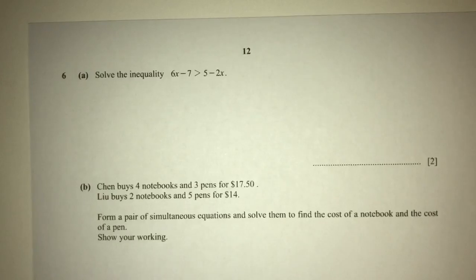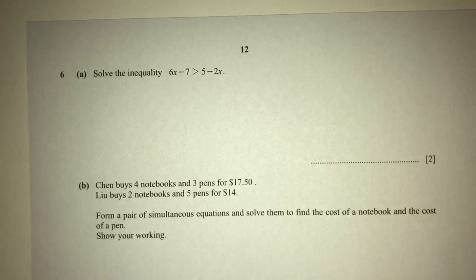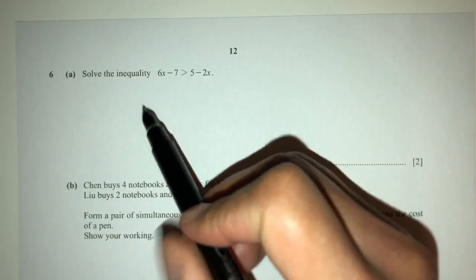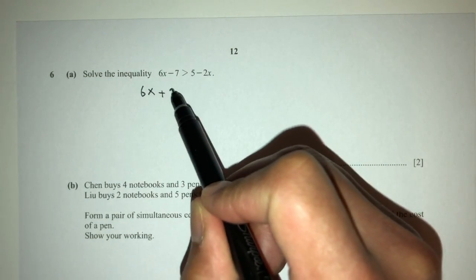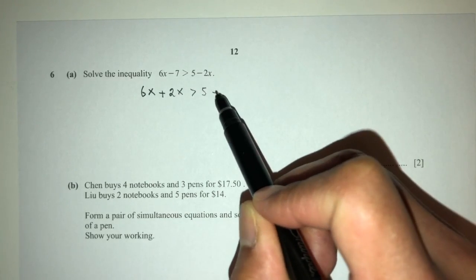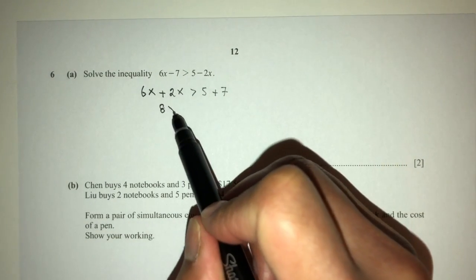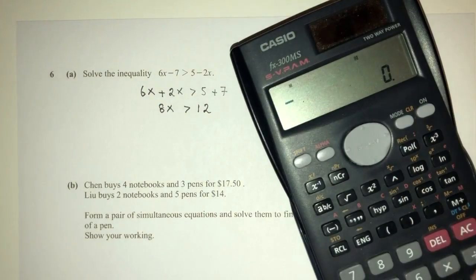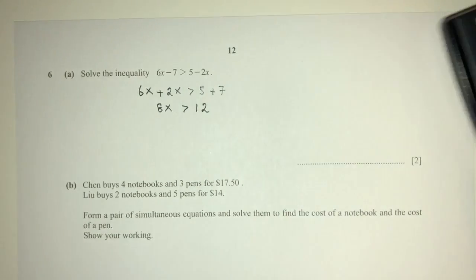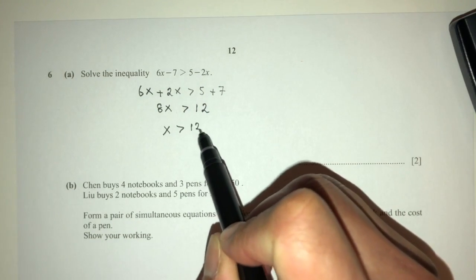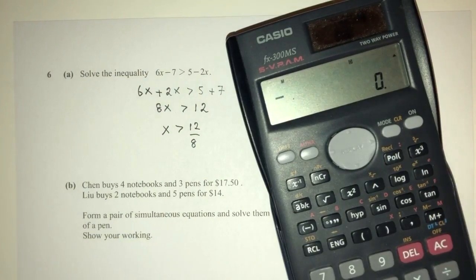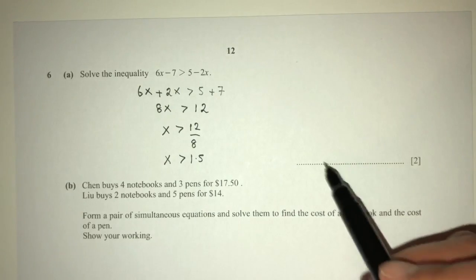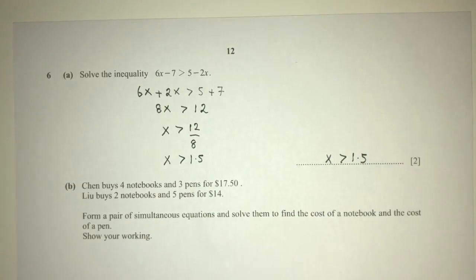Let's move on to question number 6. So here we have to solve the inequality. So let's make x the subject of the formula. Let's send all the x to one side. You will have 6x plus 2x more than 5 plus 7. That will be 8x more than, what is that? Should be 12, but let's check. I always doubt myself with plus and minus. It is 12. X will be 12 divided by 8. That should be 1.5. So x is more than 1.5. That is your answer for part A.